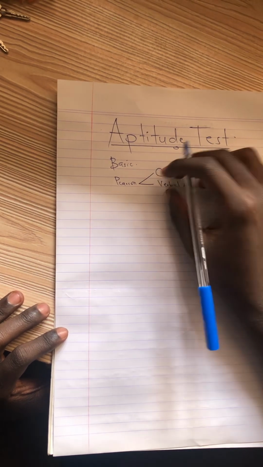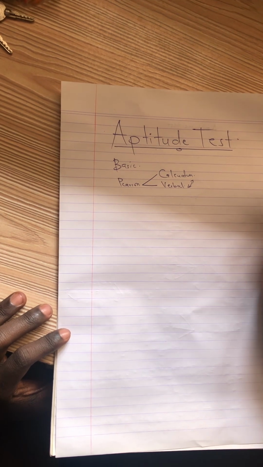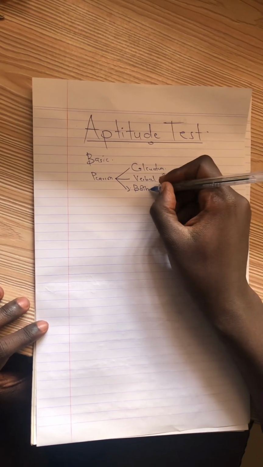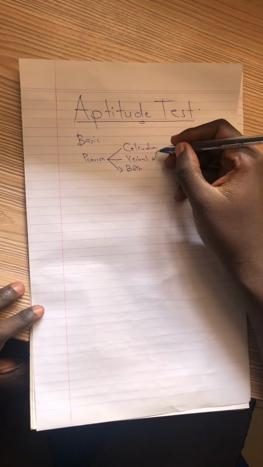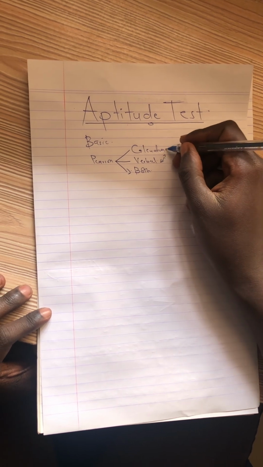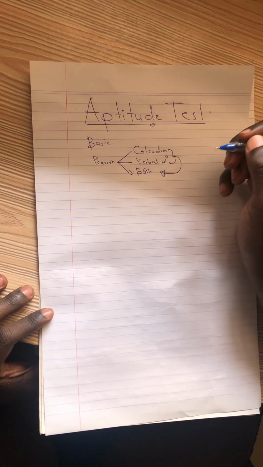These are the two basic different types of people I've met when I'm trying to train aptitude tests. And the last one are those who are good in both, both in calculations and in verbal, and I help you to transform all these kinds of people to come to this kind of person who likes both.